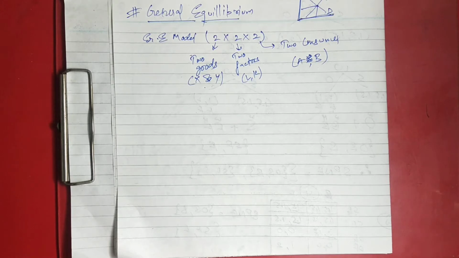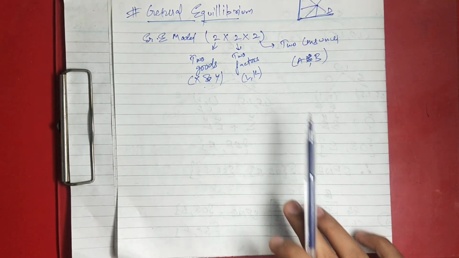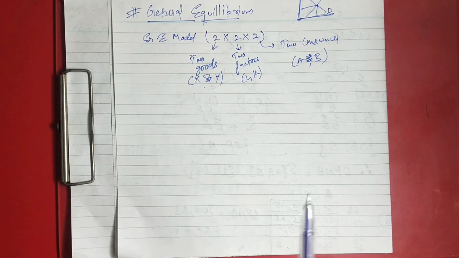But after that a new analysis came, that is general equilibrium analysis, and it was developed by Leon Walras, the economist, and you can also remember this from Sunny Leone. Okay guys, so what does it do? It studies the behavior of all individual decision making units and all individual markets.